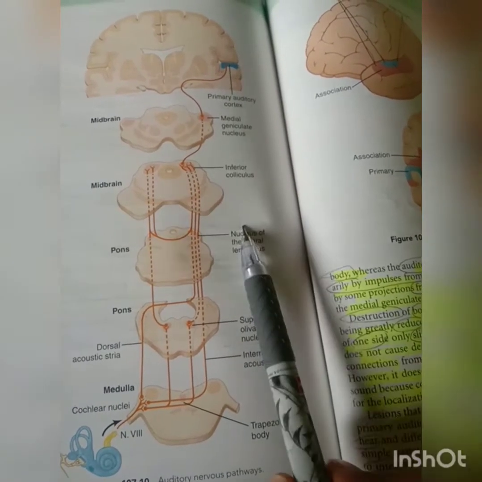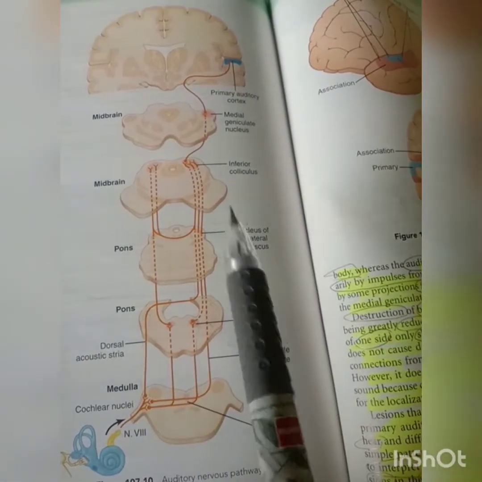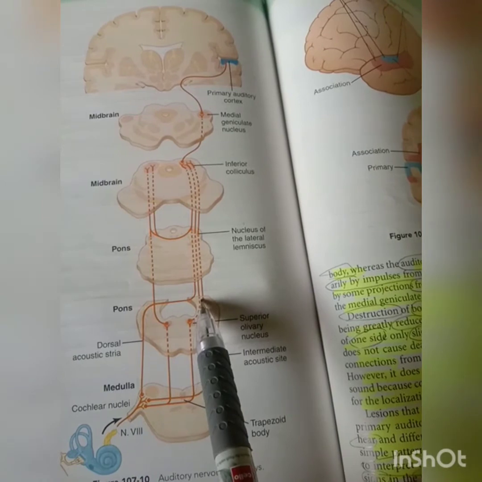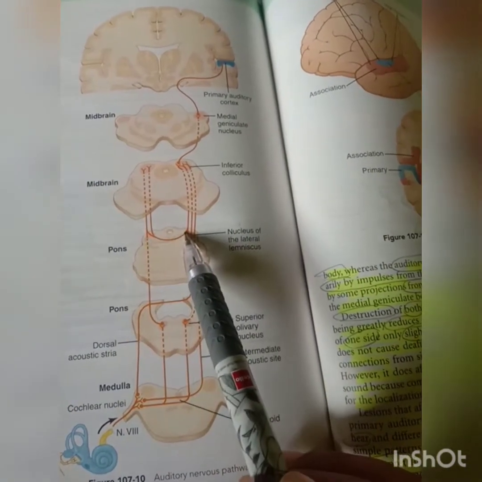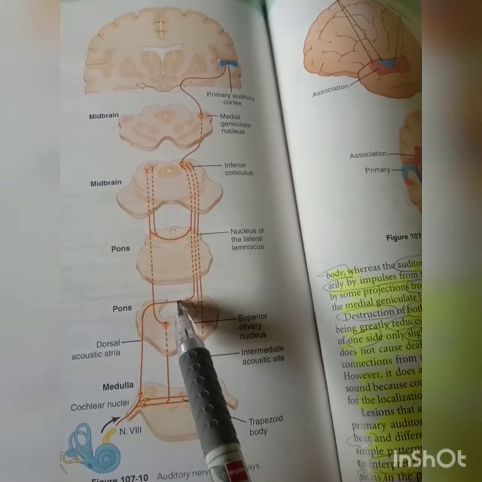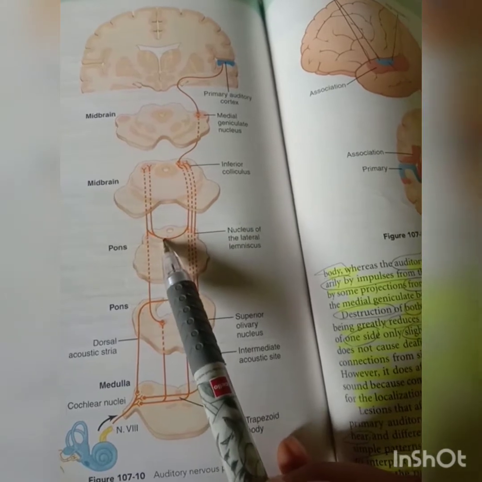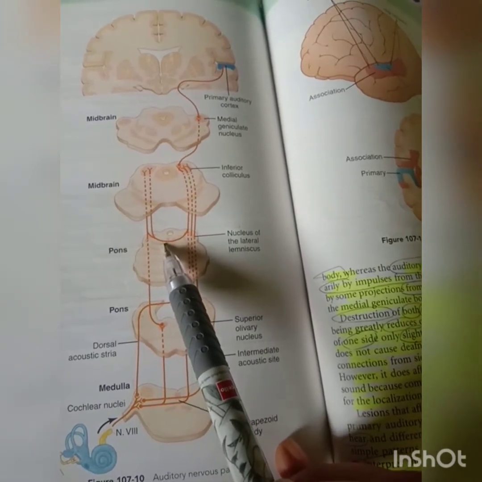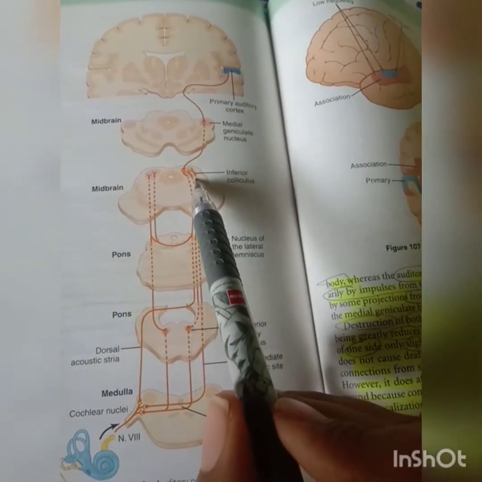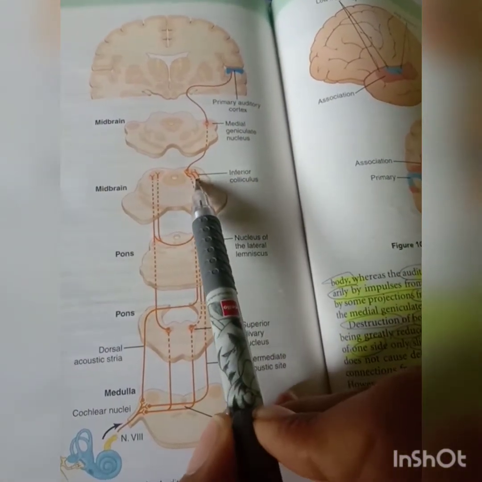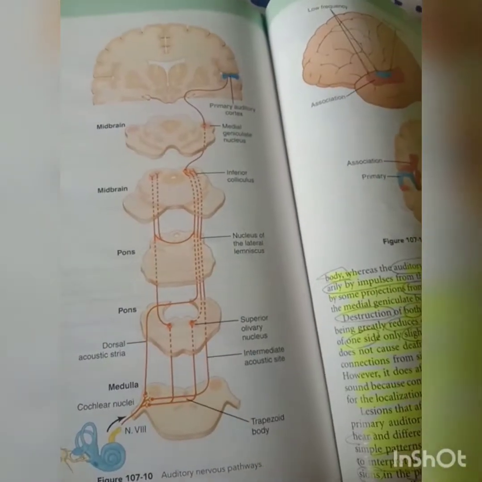There are at least 3 places in which the crossing over takes place. The first is near the trapezoid body, the second is between the 2 nuclei of the lateral lemniscus, and the third is the commissure connecting the 2 inferior colliculi. So here the third crossing over takes place. These 3 crossovers we need to remember.